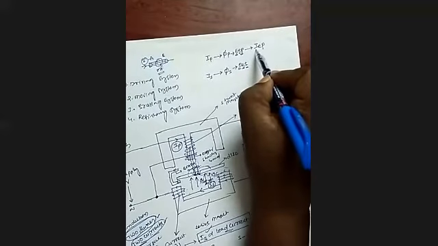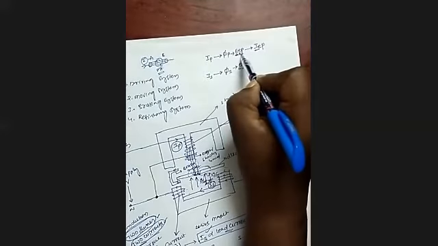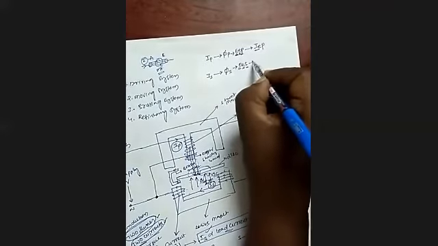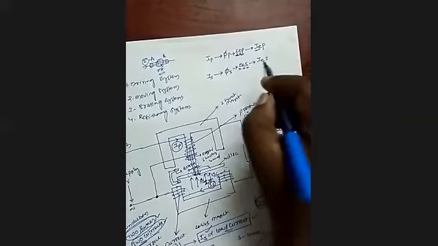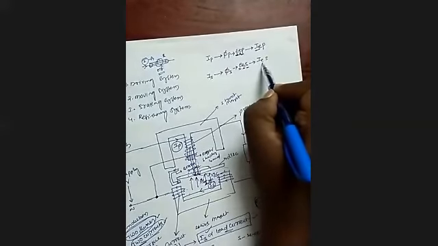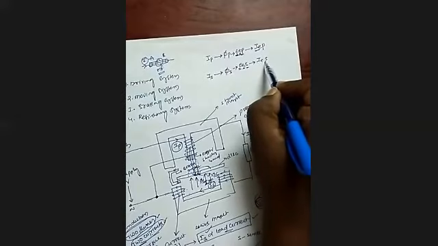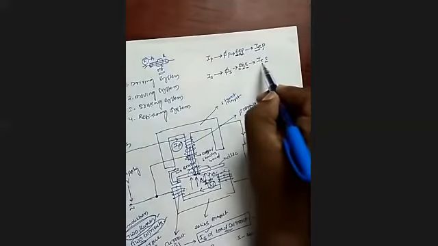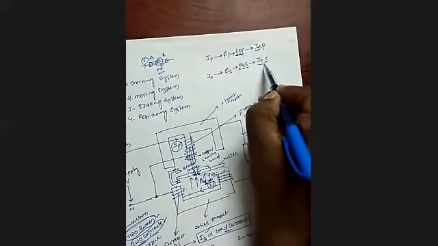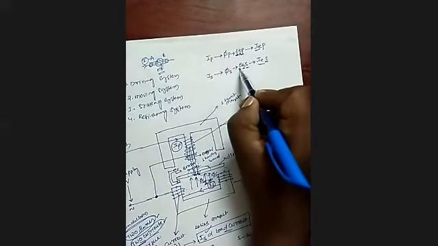I means current, E means eddy current. These eddy currents are produced because of the eddy induced EMFs. Similarly, IES stands for I for current, E for eddy, S for the series coil flux. So this eddy current is induced because of this eddy induced EMF.